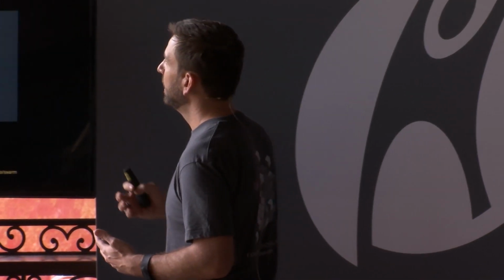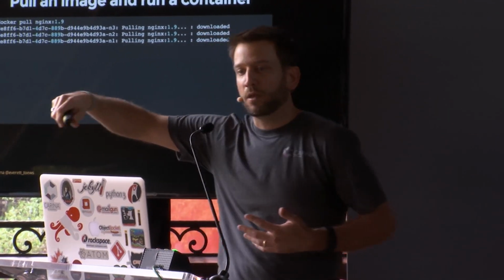So let's go ahead and get into the nuts and bolts of using images on Swarm. We'll pull an image and run a container, something that you do all the time with Docker. So we pull Nginx, the base Nginx 1.9 image, because we always pin our images, right, to at least a minor version. And that pulls down that image to each node in the cluster. Okay? So now we've got that image on every node in our cluster.